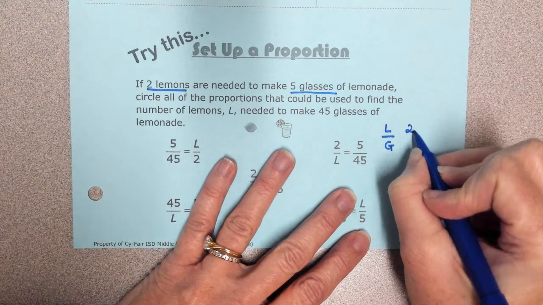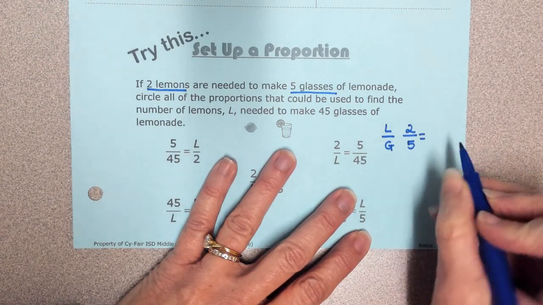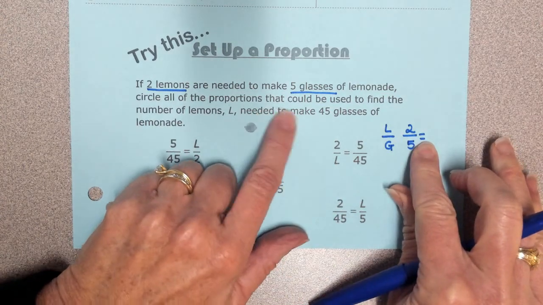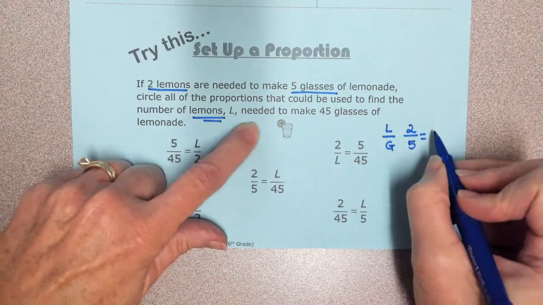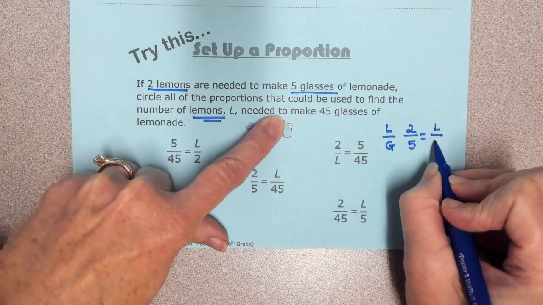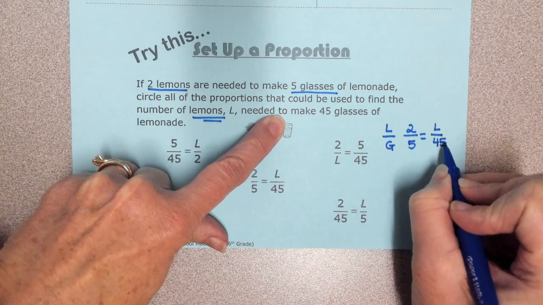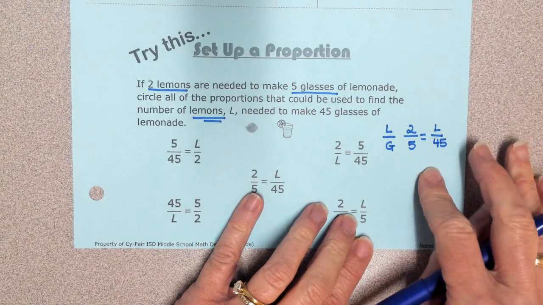And I was told 2 lemons will make 5 glasses of lemonade. And we want to find out how many lemons. So we don't know how many lemons, so we're going to put an L. That's going to be our variable for lemons. It would be needed to make 45 glasses of lemonade. So 45 is going to go down here with my glasses. So this is set up proportionally.